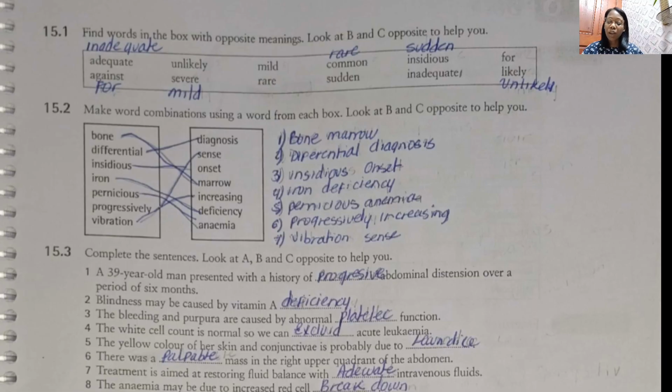Chapter 15, Blood. Exercise 1. Find words in the box with opposite meanings. Look at B and C opposite to help you. Adequate with inadequate. Against with for. Severe with mild. Common with rare. Insidious with sudden. Likely with unlikely.